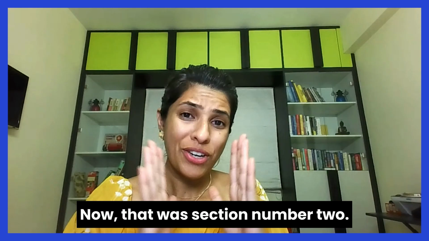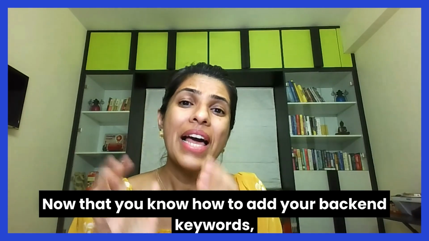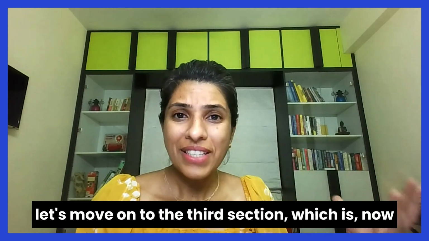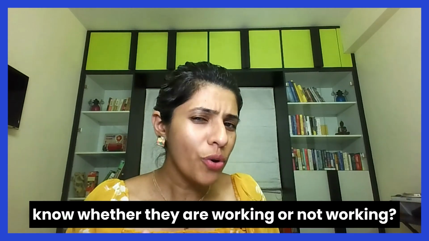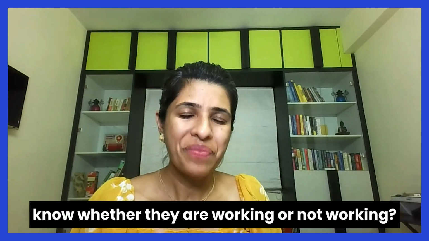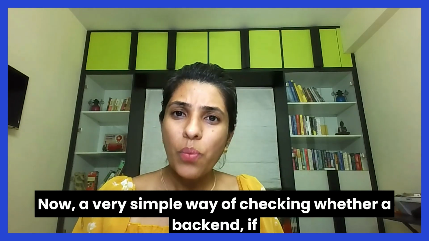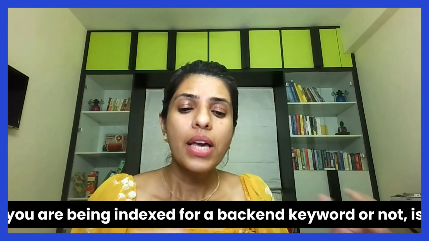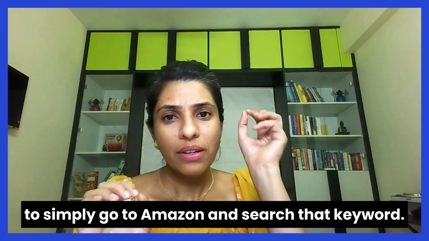Now, that was section number 2. Now that you know how to add your backend keywords, let's move on to the third section: now that you've added your backend keywords, how do you even know whether they are working or not? A very simple way of checking whether you are being indexed for a backend keyword is to simply go to Amazon and search that keyword.